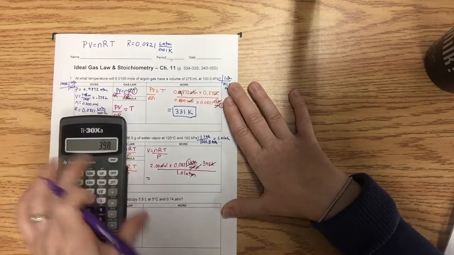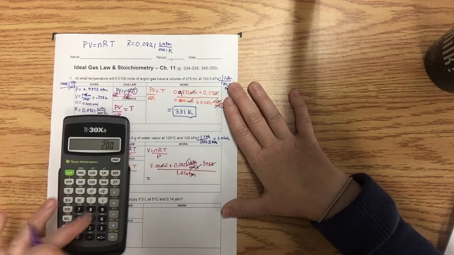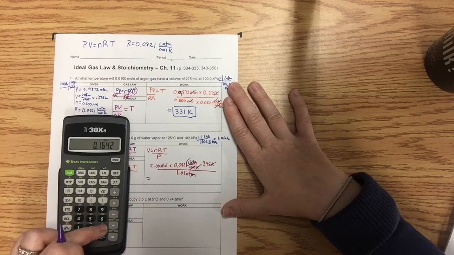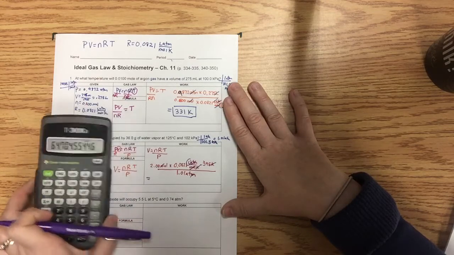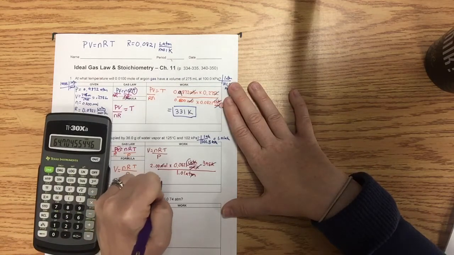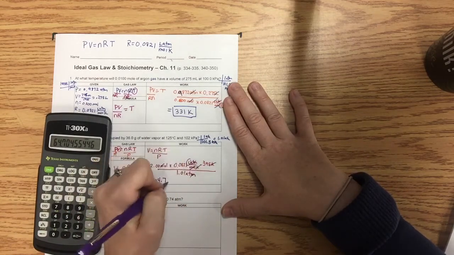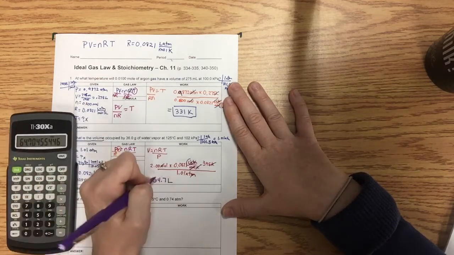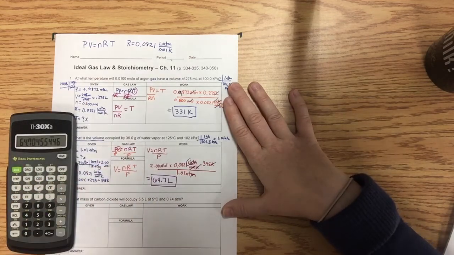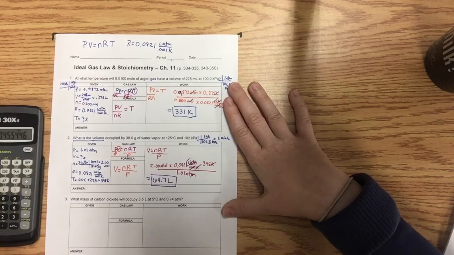So I'm just going to plug all of that into the calculator. 2.00 times 0.0821 times 398 divided by 1.01, and I get 64.7 liters, and we're going to go with 3 sig figs. Okay, all right, third problem on the page, 3 to go.